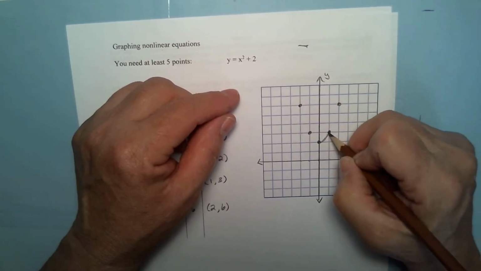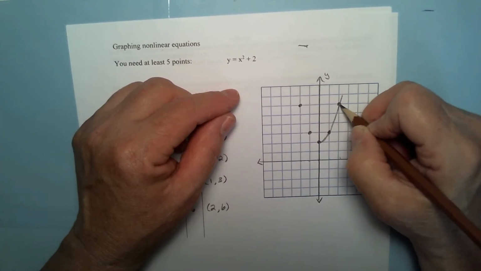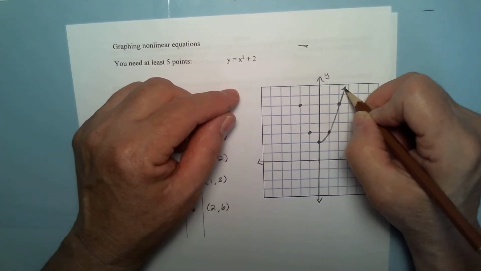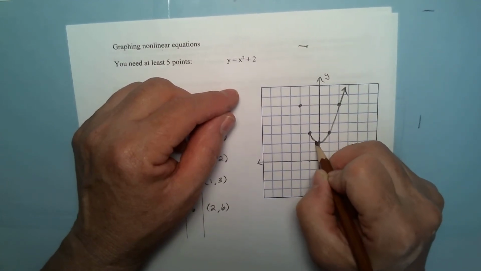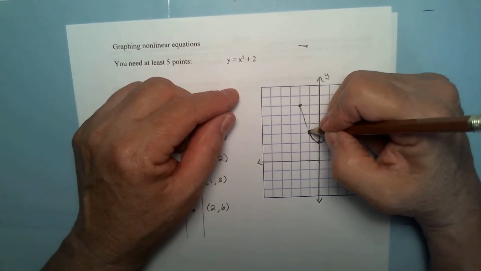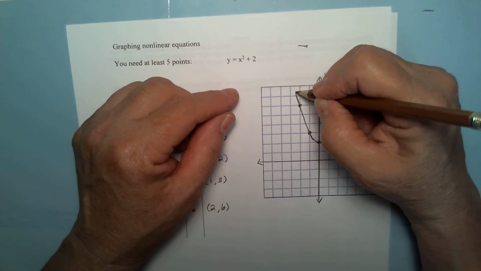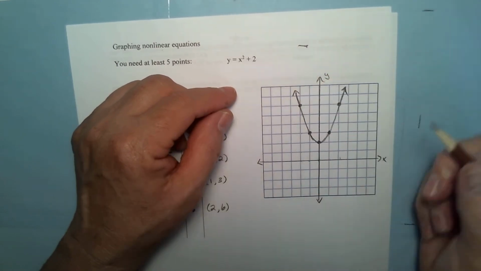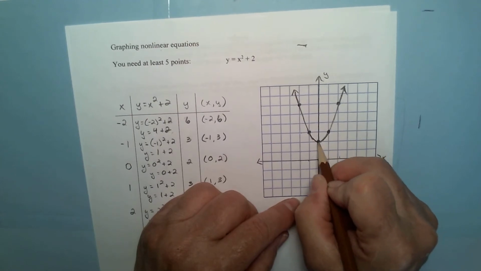This shape is called a parabola, and it goes infinitely far up, and the other side looks the same. So you just do your best to draw it in. Try not to make it look like a train wreck. And again, it goes straight up, and you can see it's symmetrical, so there's a little cup down here.